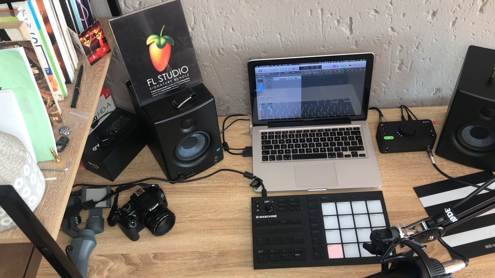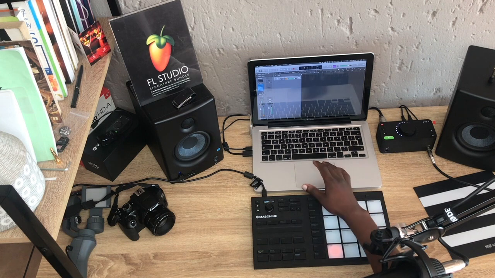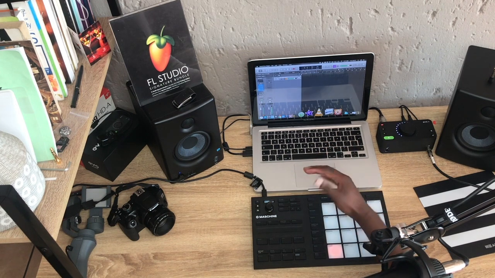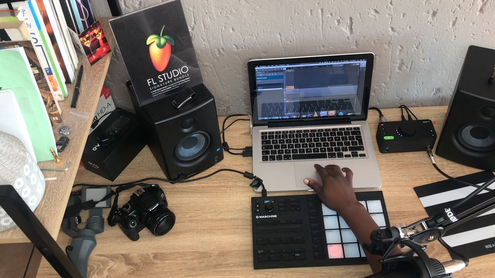Today I'm going to be taking you guys through the Maschine Mikro MKIII and making a beat using Maschine, which is the DAW that comes with the Maschine Mikro MKIII. So let's get going.